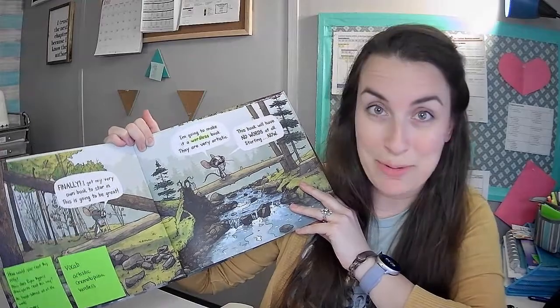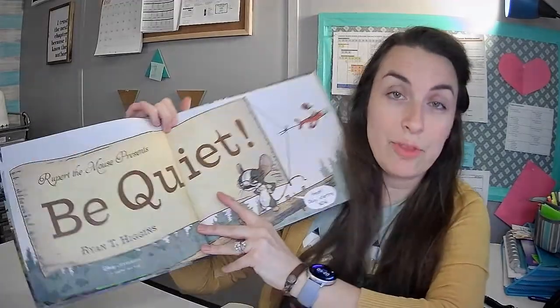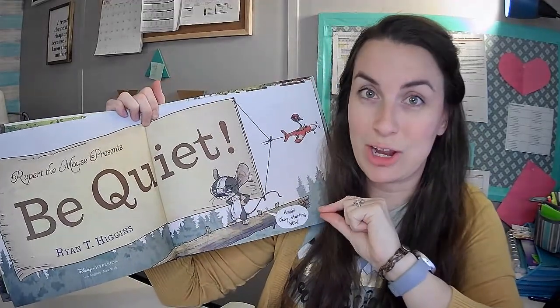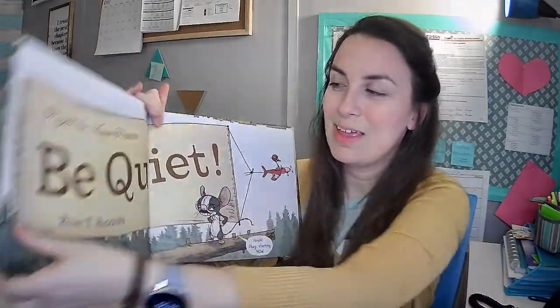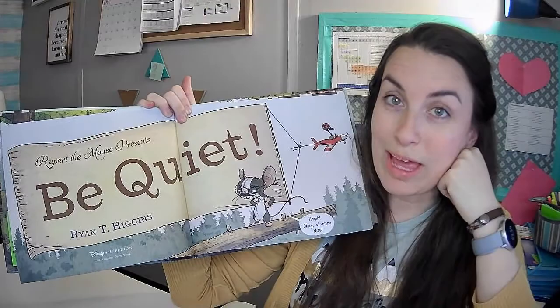That's pretty cool. Now we're going to come back to this beginning page because you can see the story actually starts on our front papers. That's not usually the case, so we'll come back to that. I wanted to show you the title of the book because I took the book jacket off of this book, so there's not really a title here. Here's the title, Be Quiet.